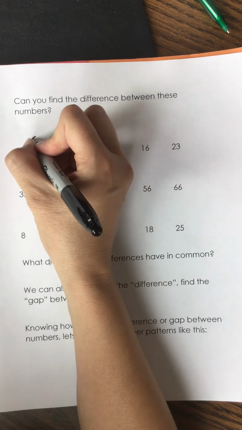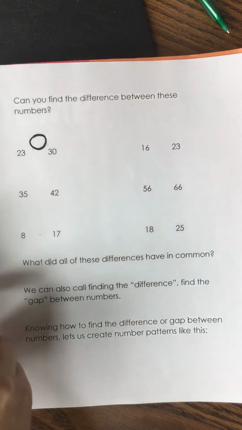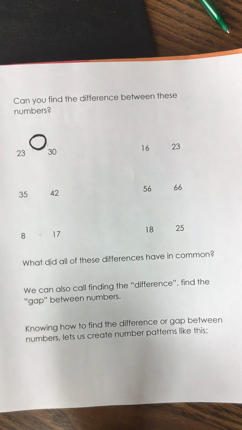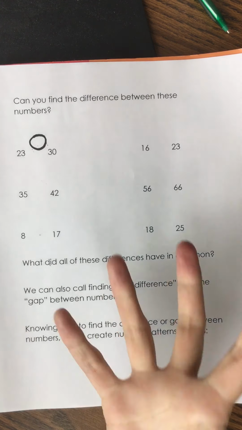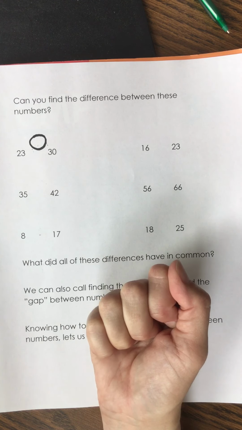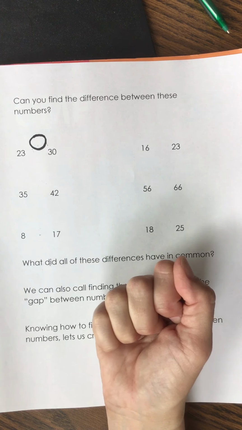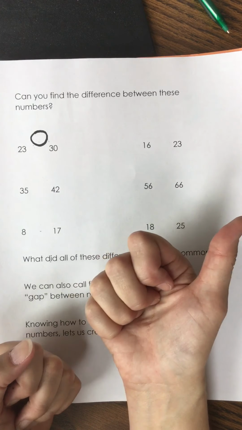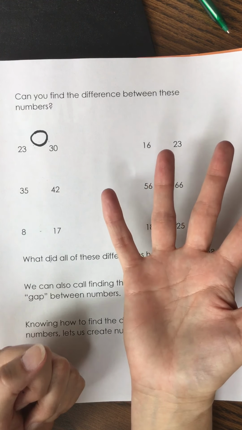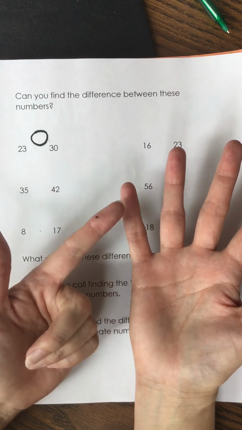So I want to find the difference. Now I'm going to count on. What's the first number I'm going to catch? 24. Not 24. What am I going to catch? 23. 23 is my first number. Now I'm going to count on to 30, but I'm going to use both my hands. So watch this. 24, 25, 26, 27, 28, 29, 30.